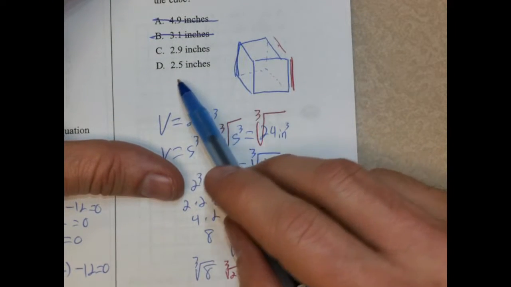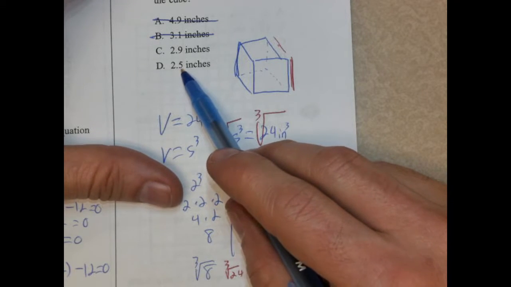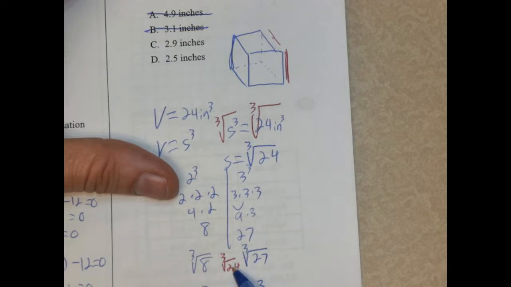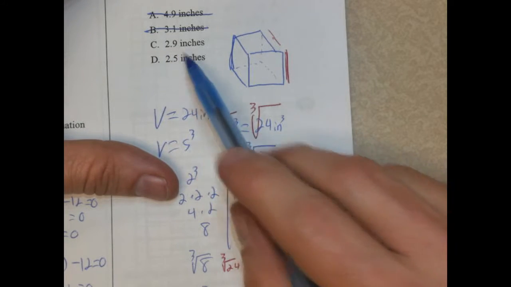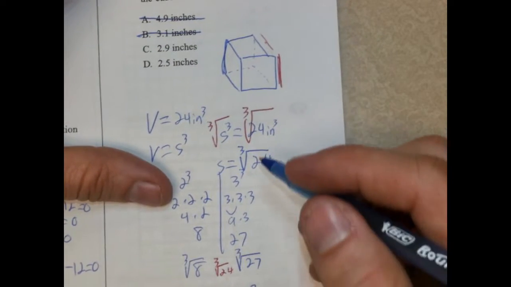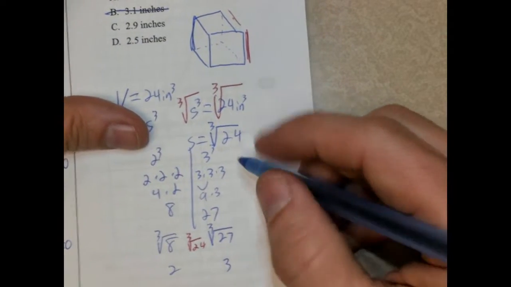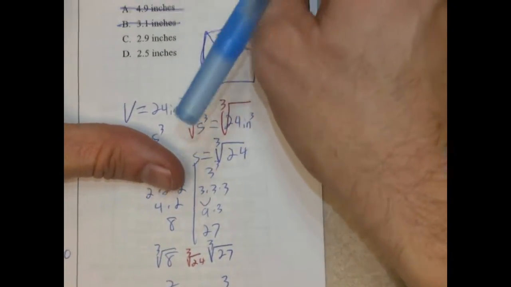Now, this is halfway between 2 and 3. This is really close to 3. Obviously, this 24 is much closer to 27 than it is to 8. So it's looking like 2.9 or 2 9/10. Let's just try that. Now, spoiler alert, it is 2.9. Now, you don't have a calculator, so some folks might struggle with this. We're going to plug these numbers in and see which one works, because you can do it this way too.